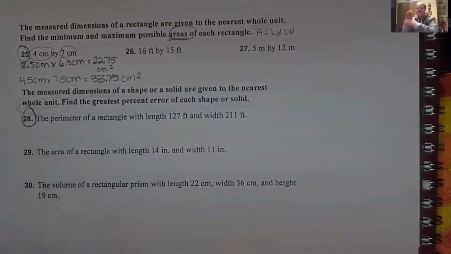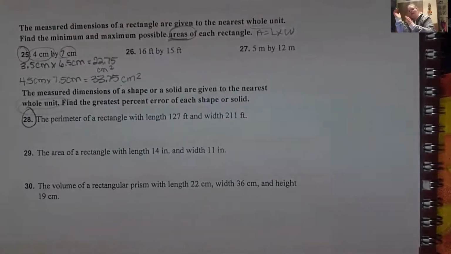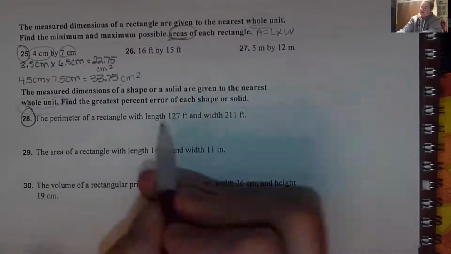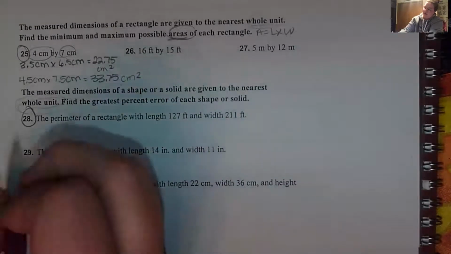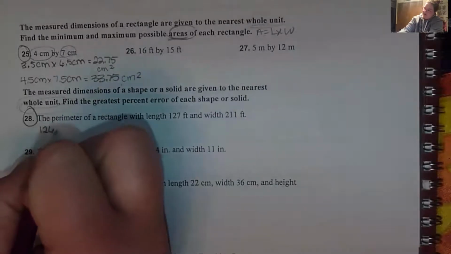If you think about it, if I'm off by 1/2 foot shorter and I'm taking the perimeter, that's going to be the same amount off as if I was 1/2 foot longer. So you get to just pick either smaller or higher. It doesn't matter which one you do. Let's do the smaller one. If I'm doing 127, 1/2 unit lower than that is 126.5.